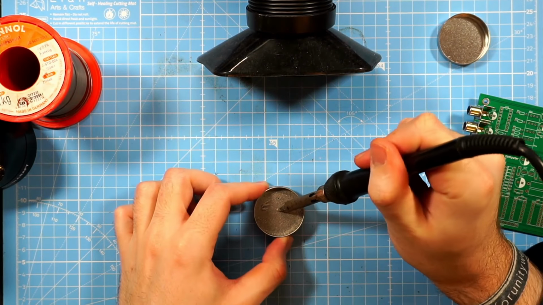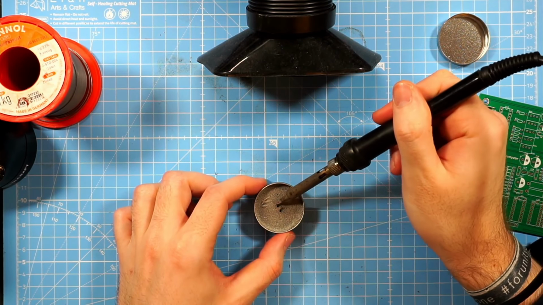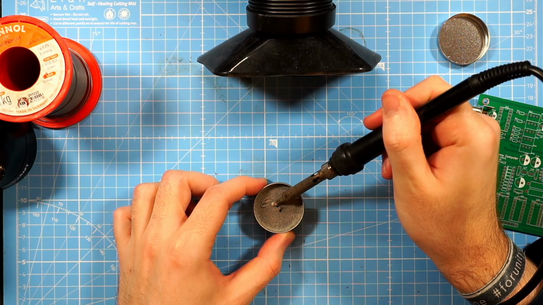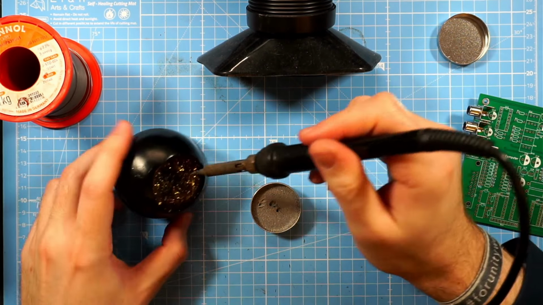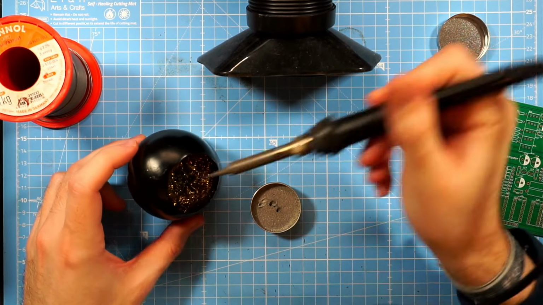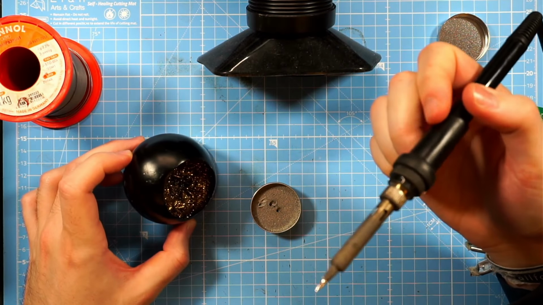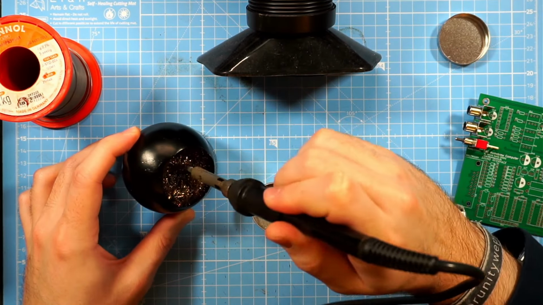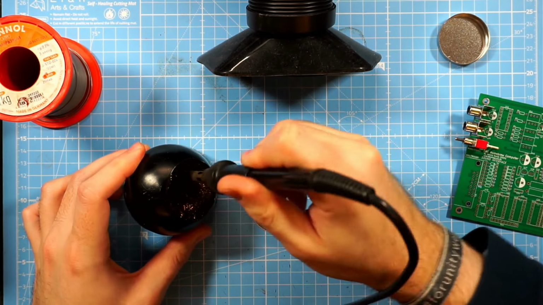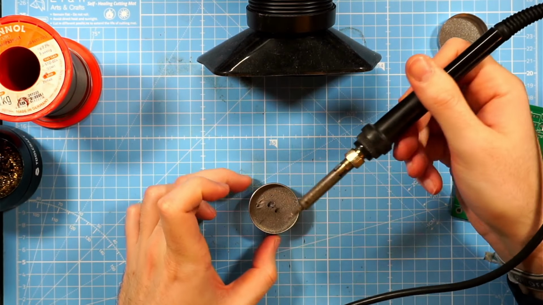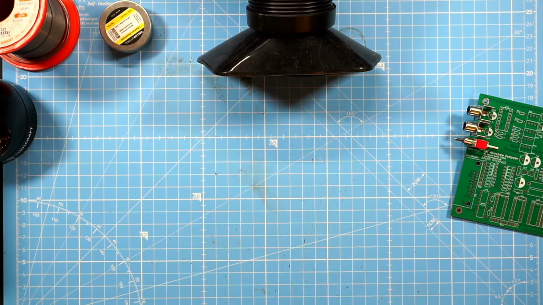Let's try again. It at least looks like it does work. I don't know. We'll see. We'll see. Okay, let's put this aside. Start assembling.